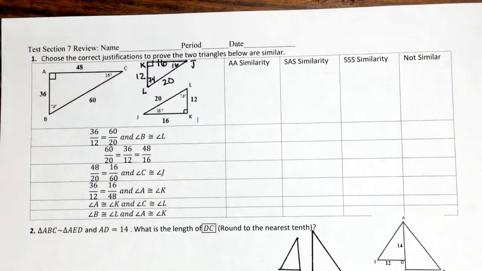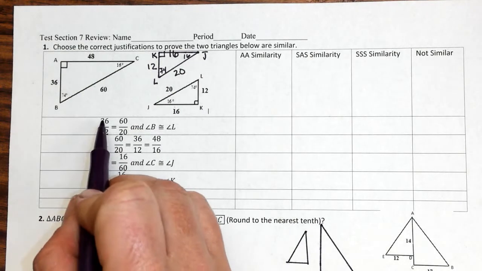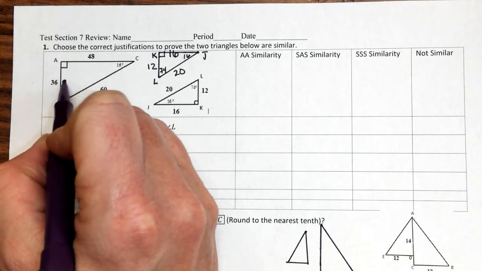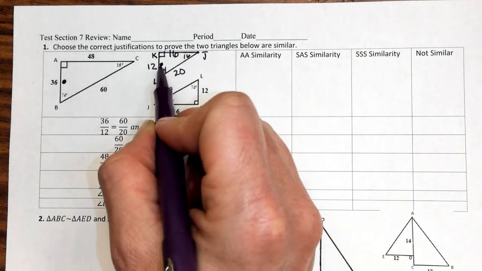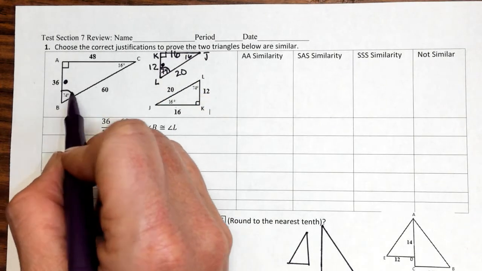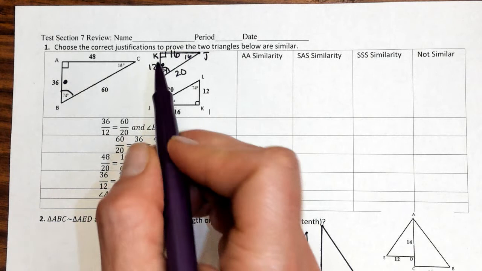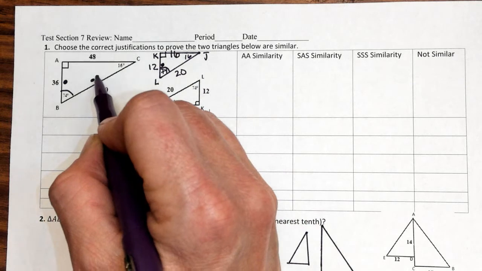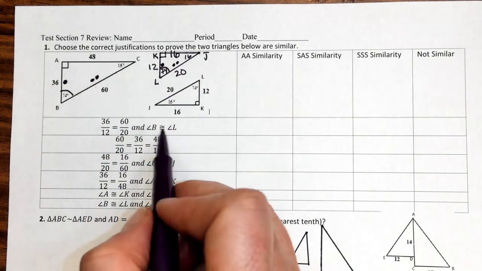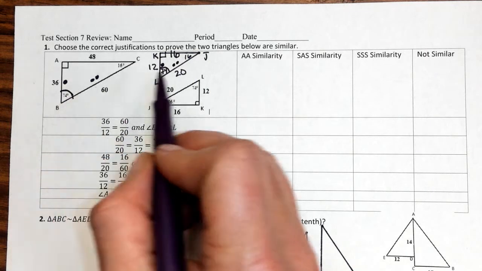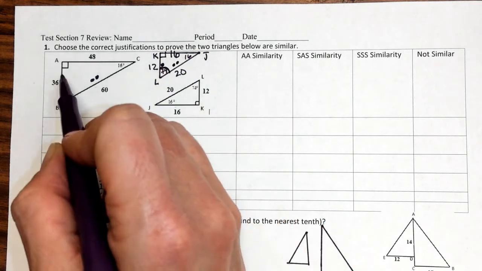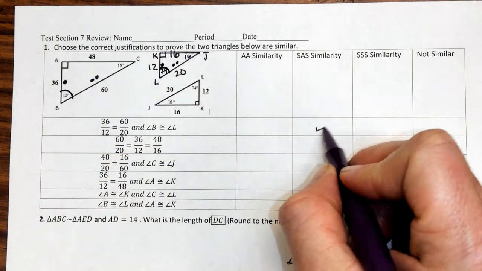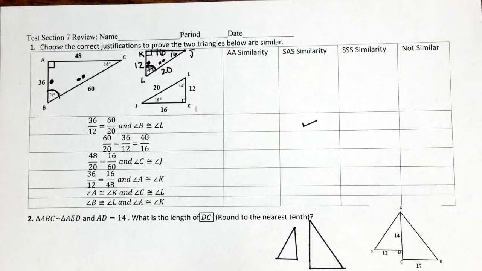Okay, a little squished in there. So 36 is proportional to 12, 60 is proportional to 20. That would get 2 dots. Then it says angle B, this one right here, is congruent to angle L. So it looks like I have side, angle, side similarity criterion. It meets the criteria for similarity.